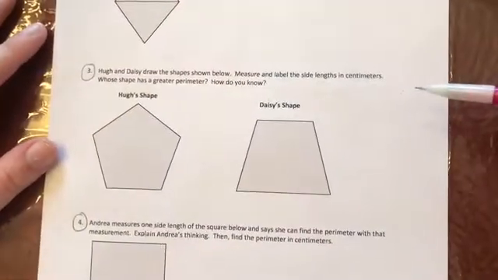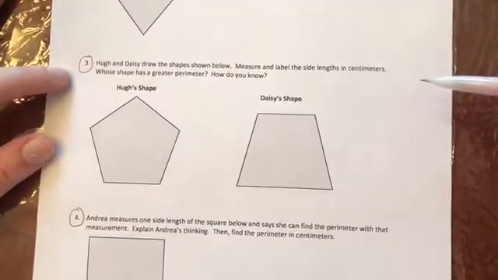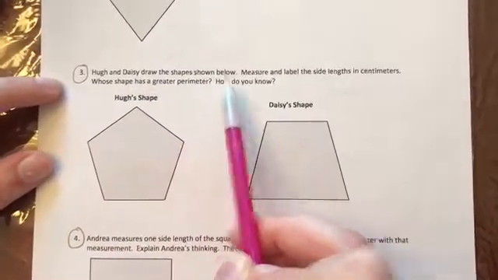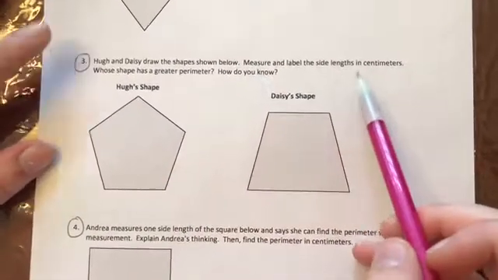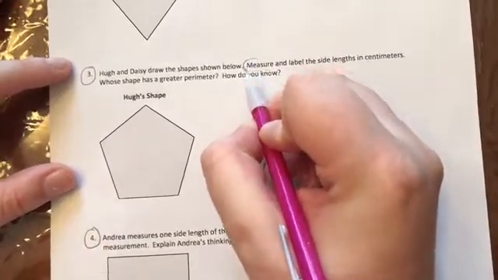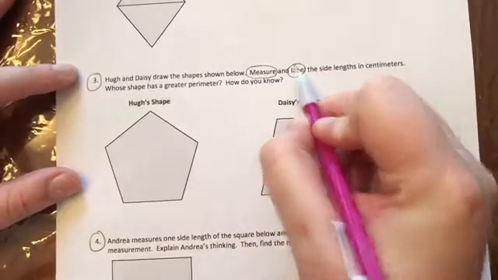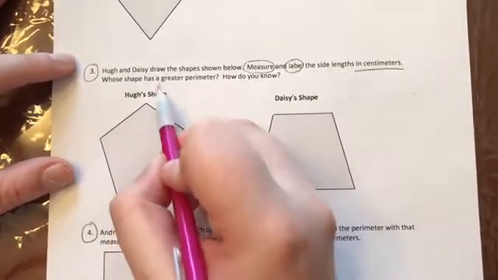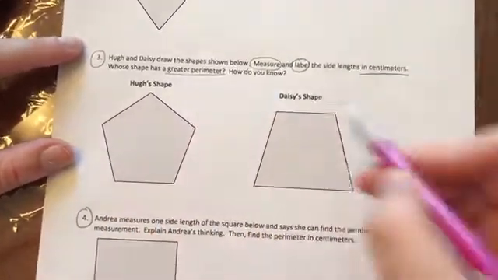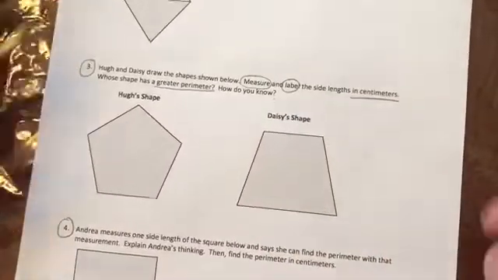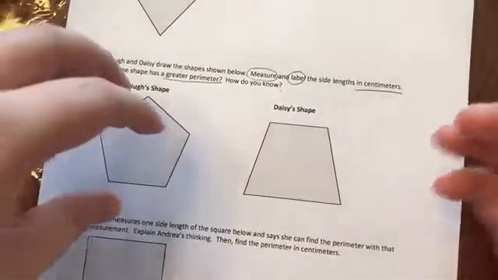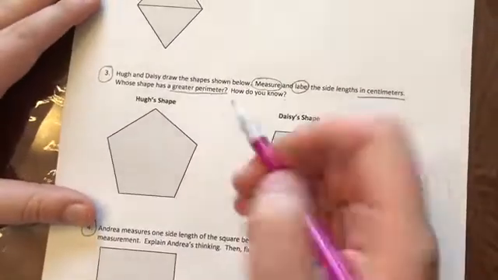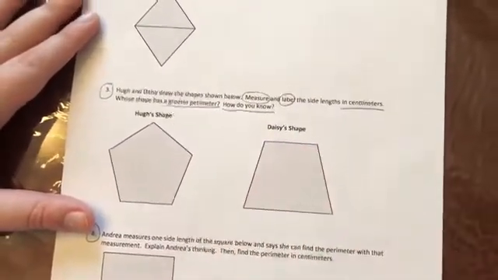So this question is number 3 on the back side of our problem set. It says, Hugh and Daisy draw the shapes shown below. Measure and label the side lengths in centimeters. Whose shape has a greater perimeter? How do you know? So our answer is going to be the shape that has the greatest perimeter, and then we're going to explain how we know.